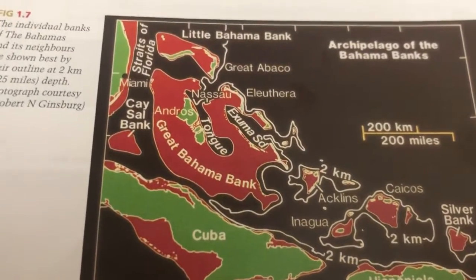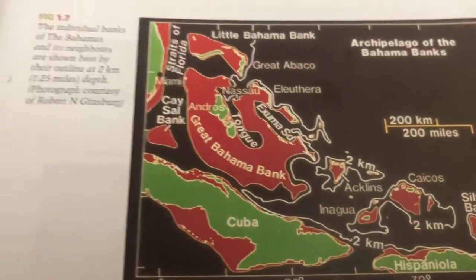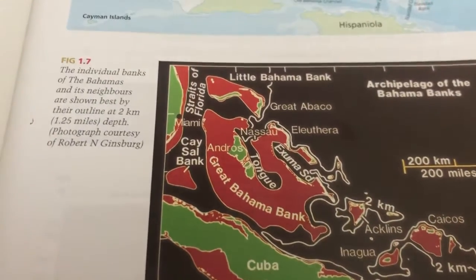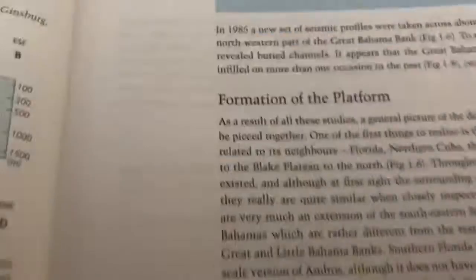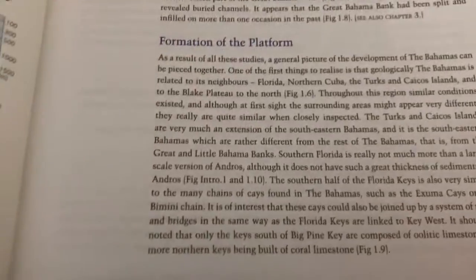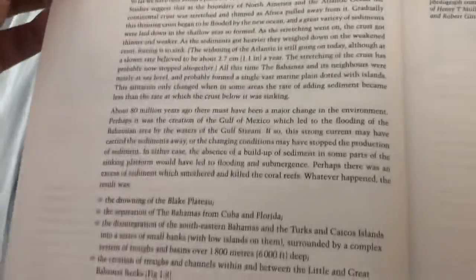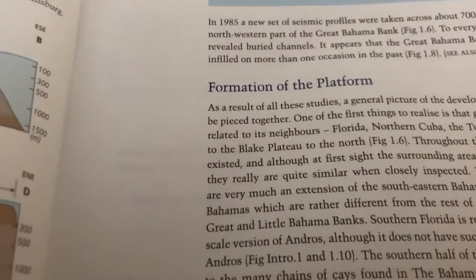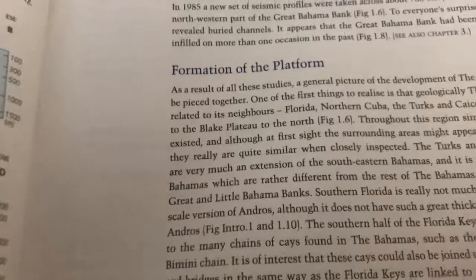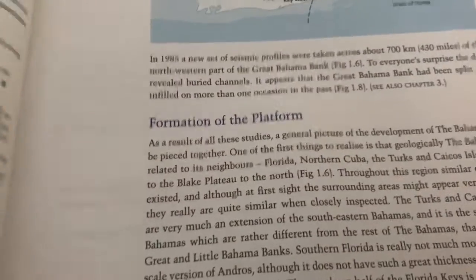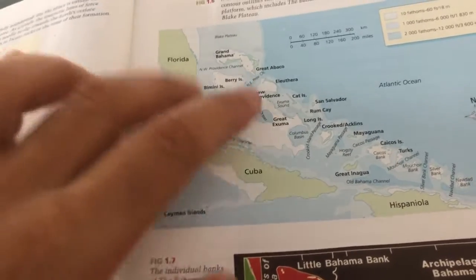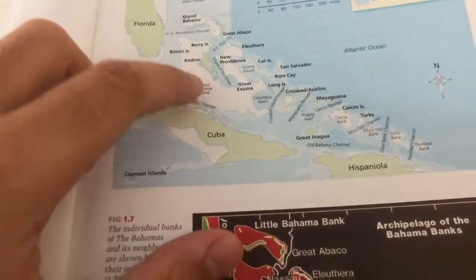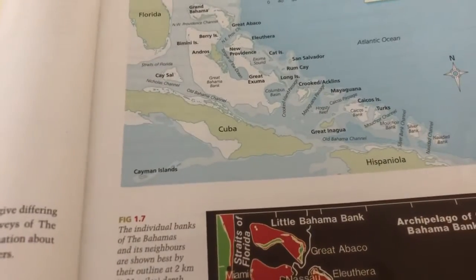When I say that, I mean in a geological manner, okay? So how it is in its geology. And if you go to page 9, I'll let you read through this, and I'm just going to briefly talk about what comes up on this page when it talks about the formation of the platform. As I said, it's related to its neighbors. So for example, southern Florida here is actually like a large-scale version of Andros, okay? And we go from there.